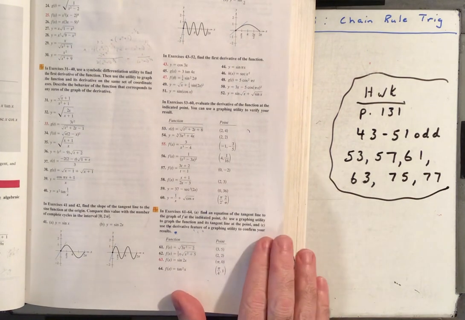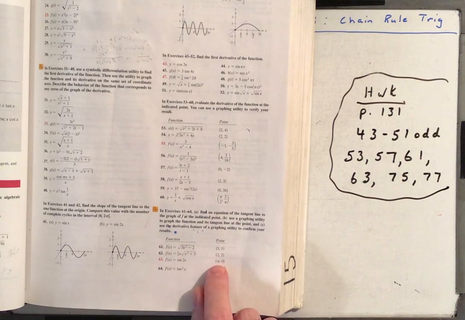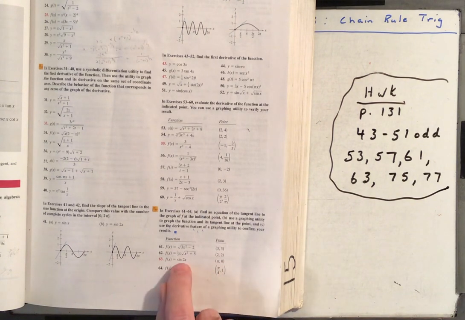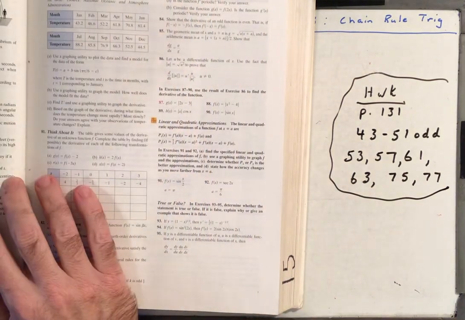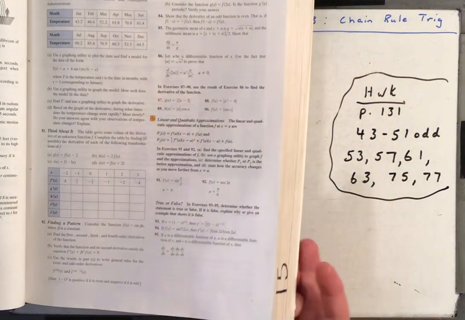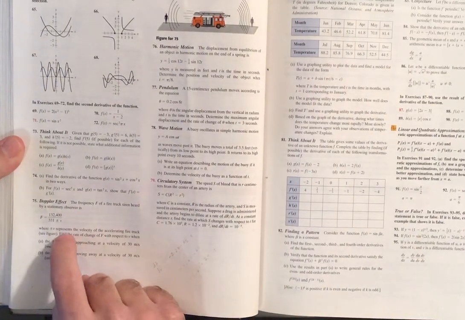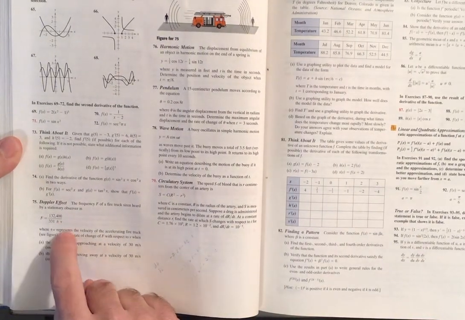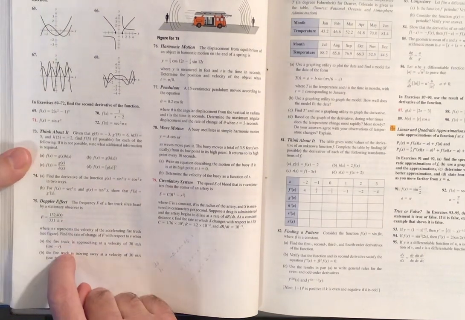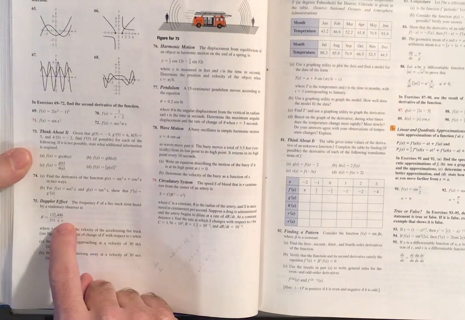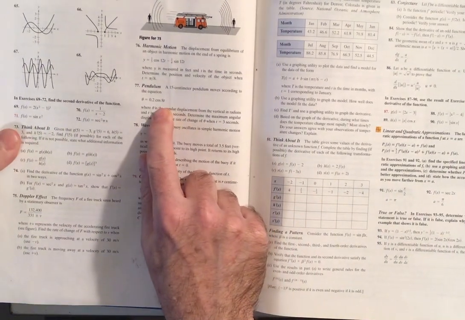All right, so you'll be plugging in pi there to get the slope. So you might need your unit circle for 63. For 75 and 77, so 75 is in two parts, and it tells you which equation to use there. So you can do quotient rule there, or you could rewrite it and do chain rule, however you want to do it. It's really 77 I wanted to talk about.